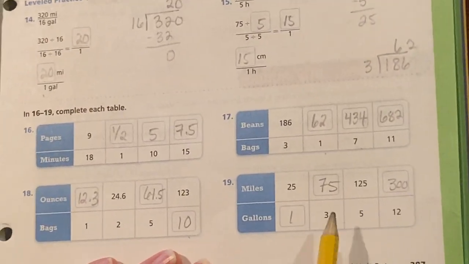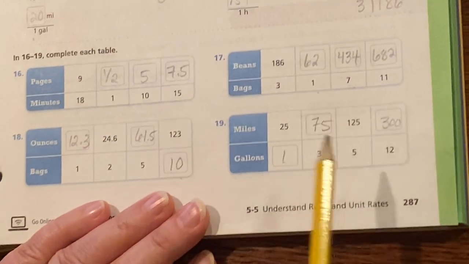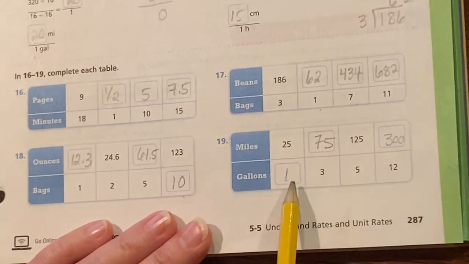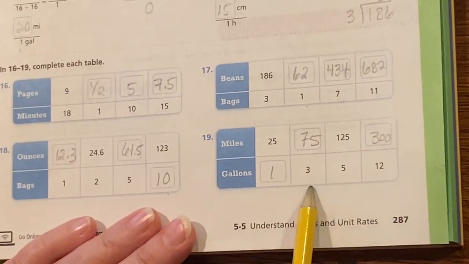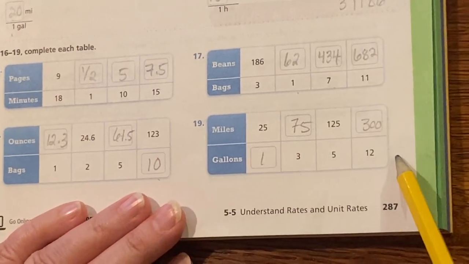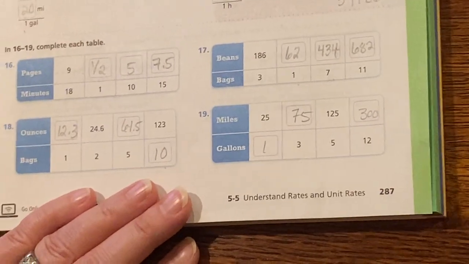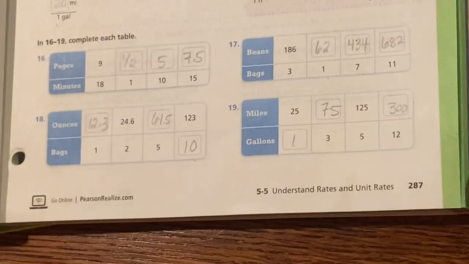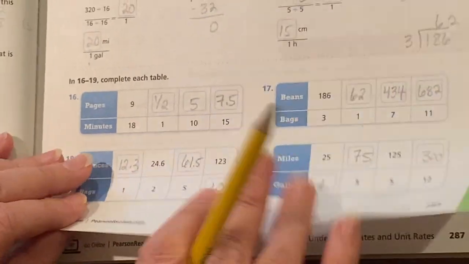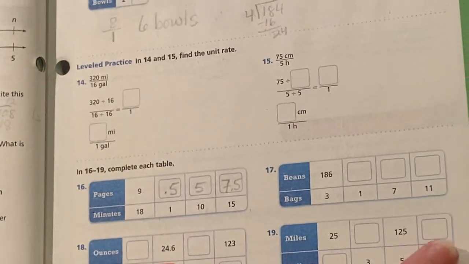And then for 19, you've got 25 for 1 gallon, 75 for 3 gallons, and 300 for 12 gallons. Okay? All right. Let's look at the next page.